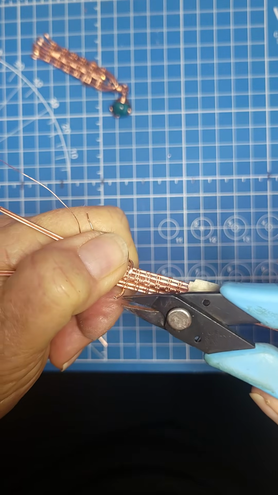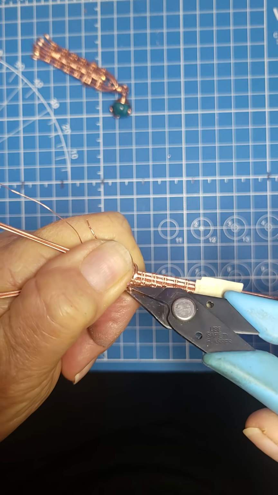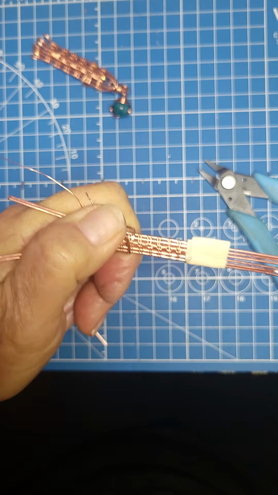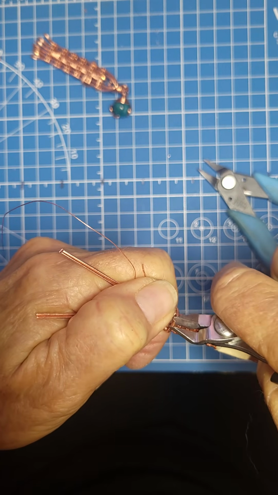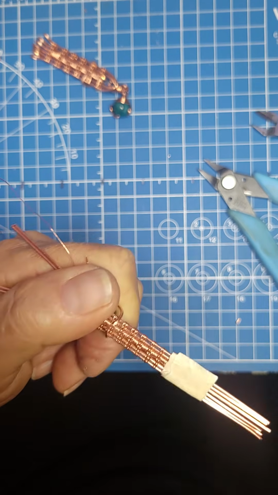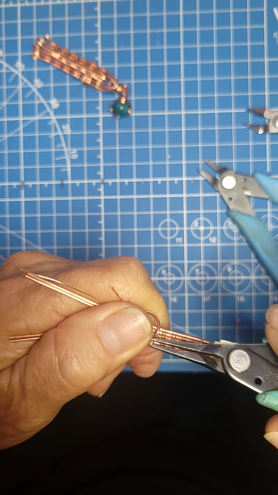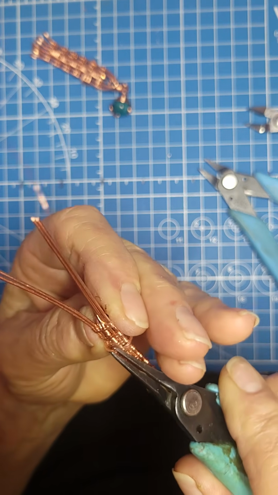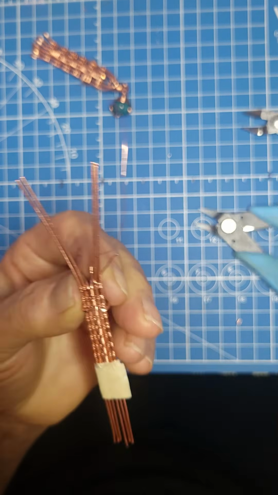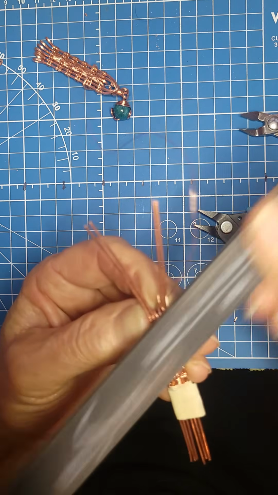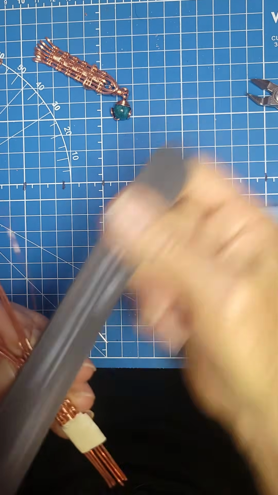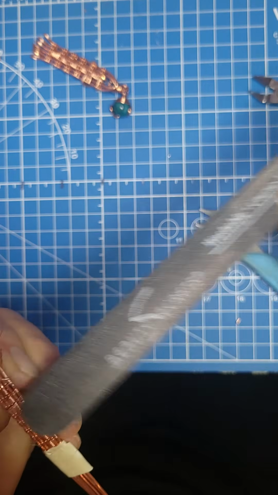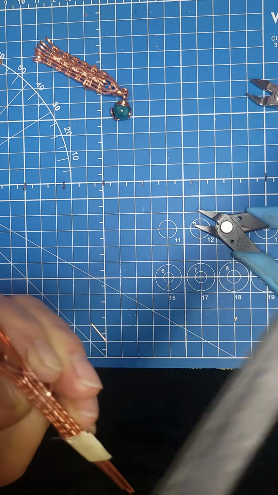So now I'm going to turn this one in. And now that I know that I want it a little bit longer, I'm going to trim it not as short. Okay. And I'm going to turn this down a little bit. And I'm going to hold my bead super center. And I'm going to do the same thing. I'm filing on an angle. I'm going down like this, okay? And I'm tapering that tip so it's not sharp or blunt.